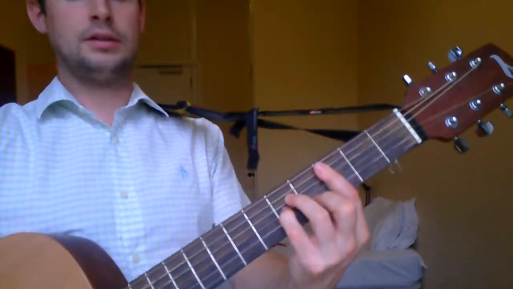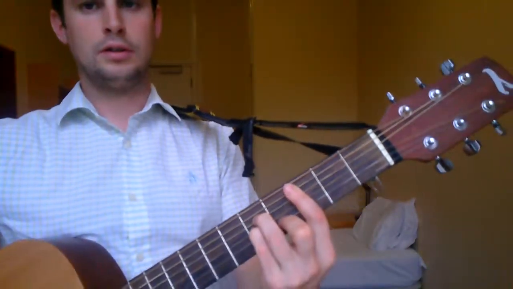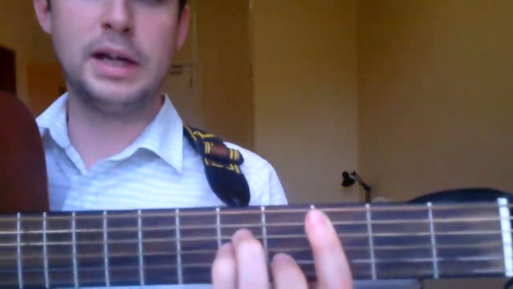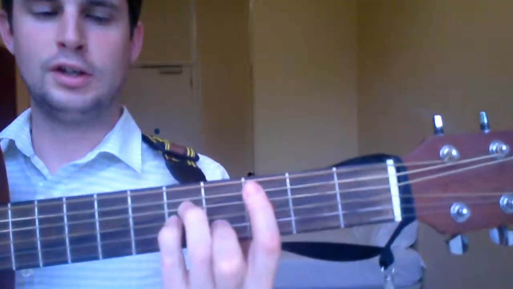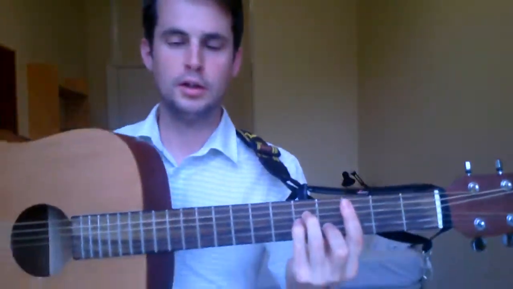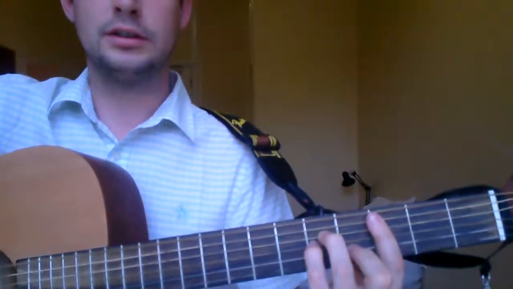So that chord there is a minor chord. The name of the minor chord is whatever note that is, because we're not playing the thickest string, we're only playing 5 strings.